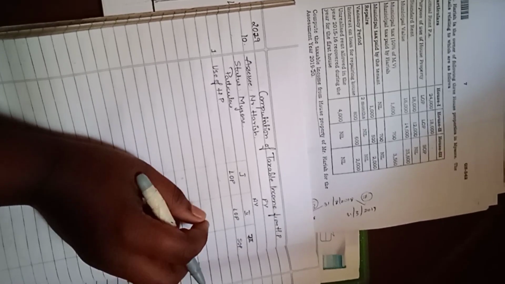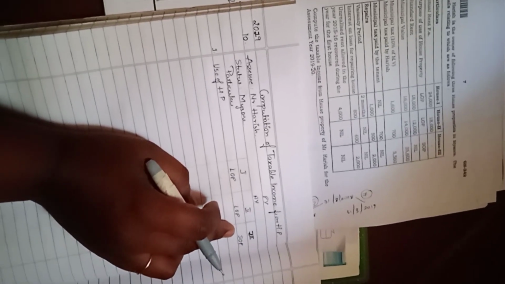There is a small trick: if they have given self occupied property, we are going to write nil for everything, still we get NAV. NAV is net annual value. We shall start the sum now.